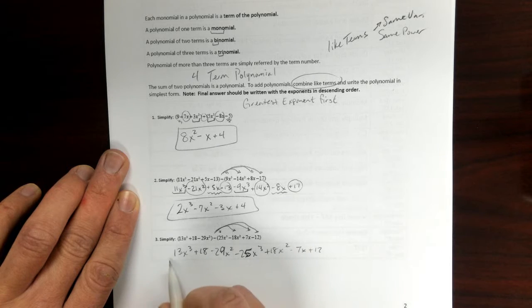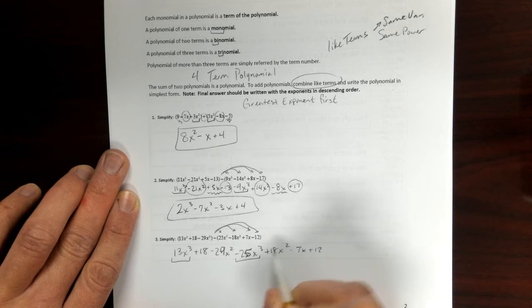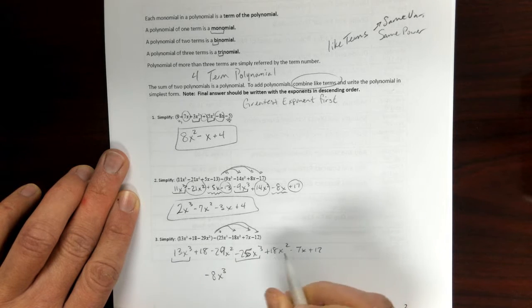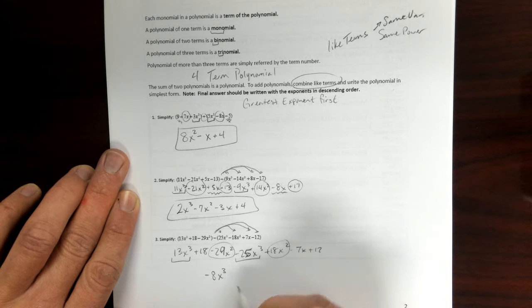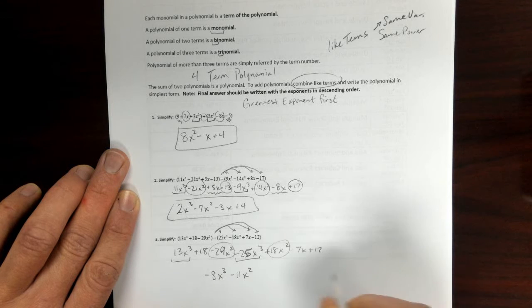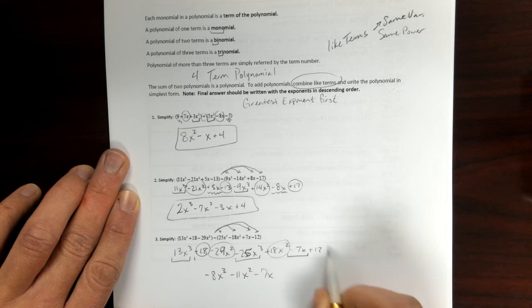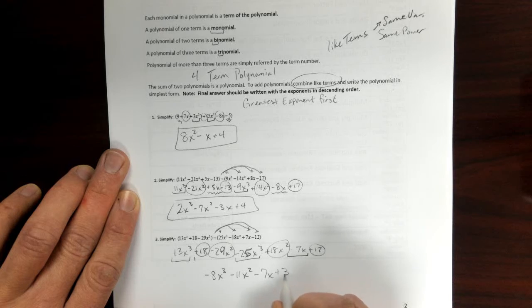Now combine like terms. I see x cubed, I see x cubed. We combine those, we get negative 8x cubed. I see an x squared. I see an x squared. We combine those, we get negative 11x squared. X, no more x's. Okay, so negative 7x. And then constant, so plus 30.